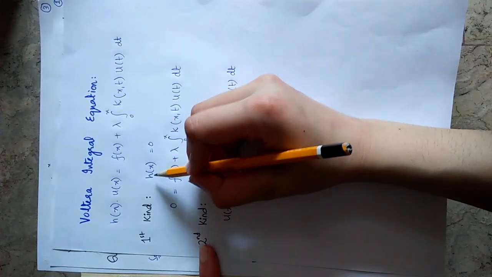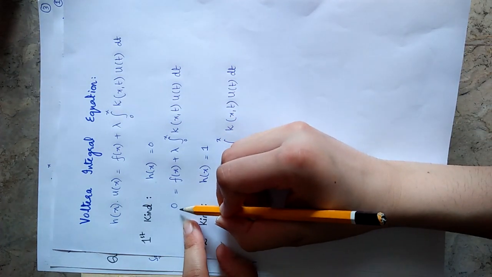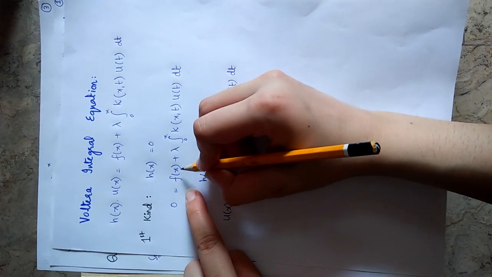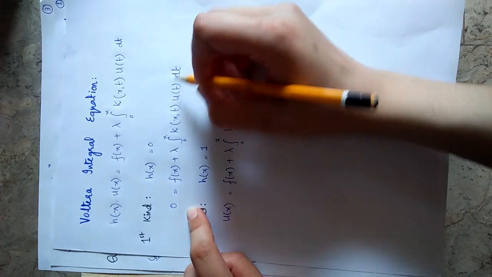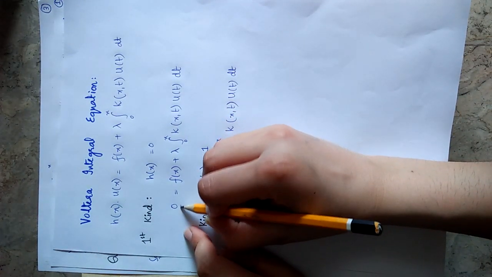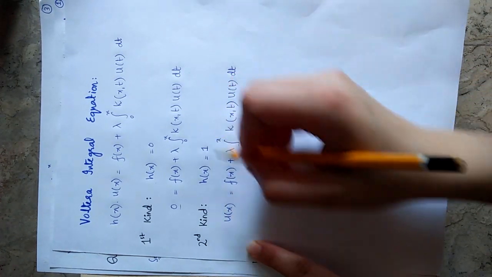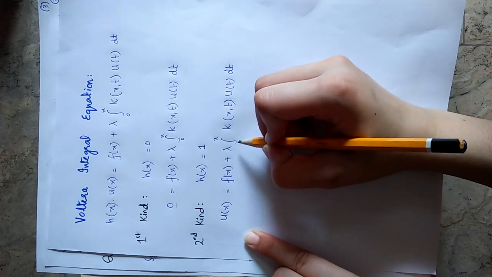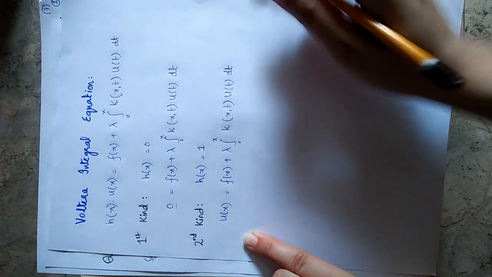In the first kind, h(x) is equal to 0. So when h(x) = 0, we have 0 = f(x) + λ ∫ from 0 to x of k(x,t) u(t) dt. Now on the left hand side we have no unknown function. For the second kind, h(x) is equal to 1. So this gives u(x) = f(x) + λ ∫ from 0 to x of k(x,t) u(t) dt.